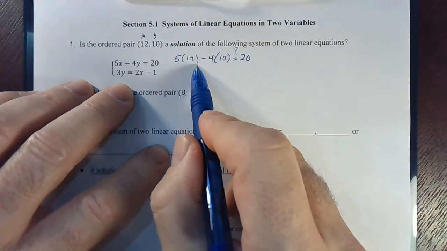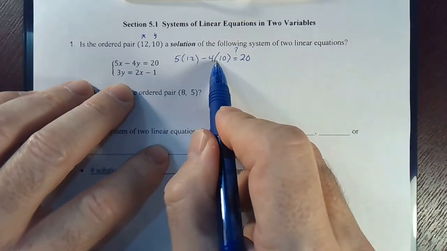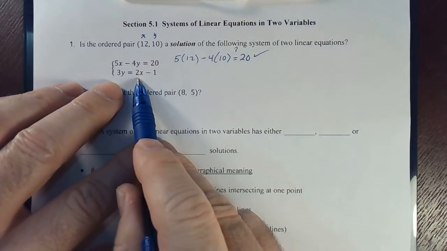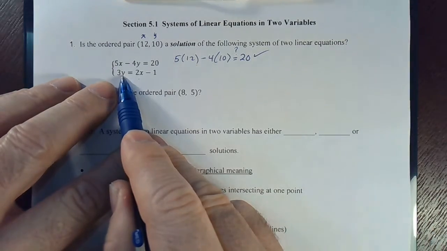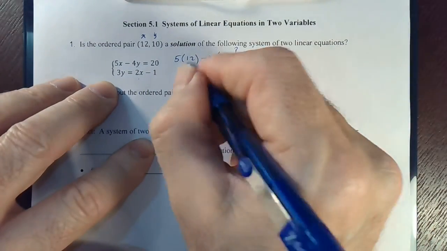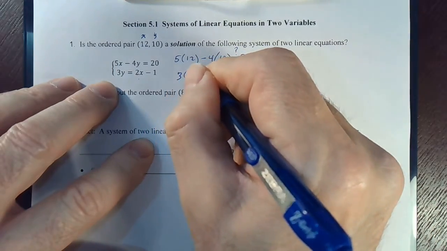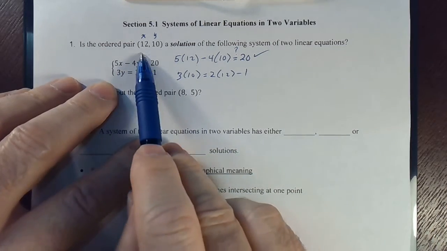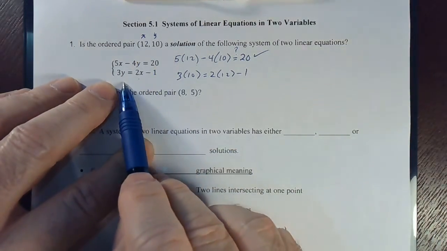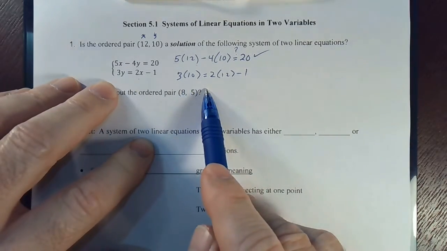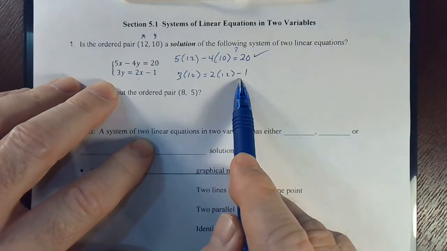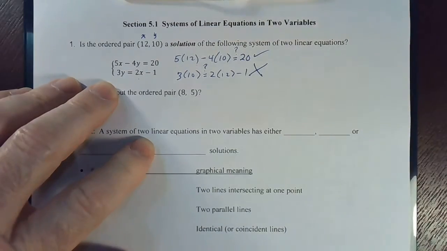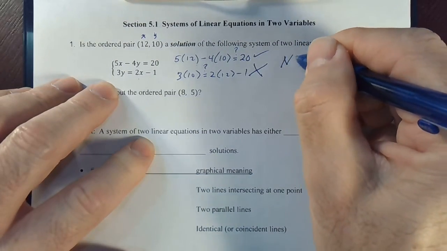Well, 5 times 12 is 60. 60 minus 40 is indeed 20, so that's good, but we're not done. We have to check in the second equation as well. So this would be 3 times y, which is 10. Is it true that 3 times 10 is equal to 2 times 12 minus 1? I just substituted x equals 12 and y equals 10. 30 equals 24 minus 1, 23. Absolutely not. That was a question mark on that equal sign. That one failed. So the answer to the question is no.